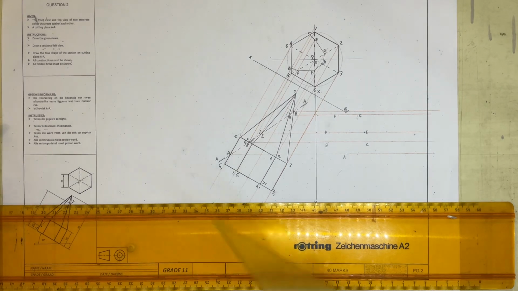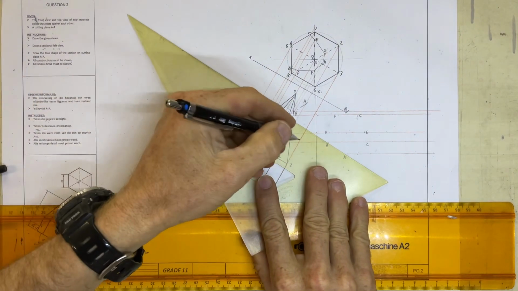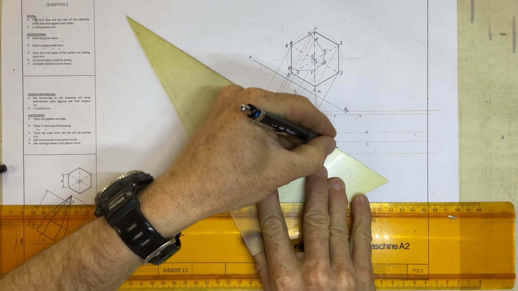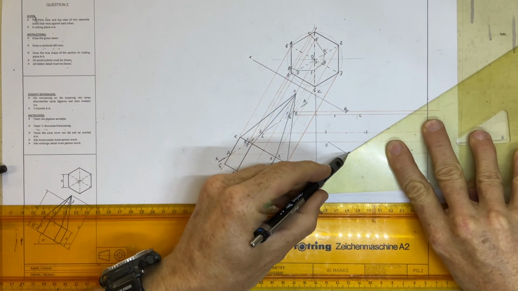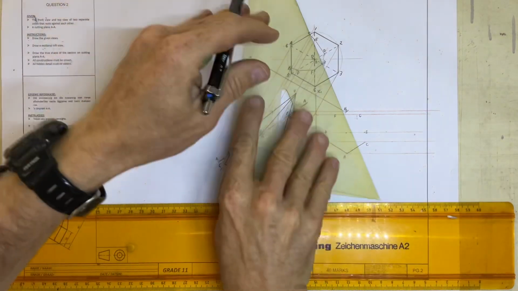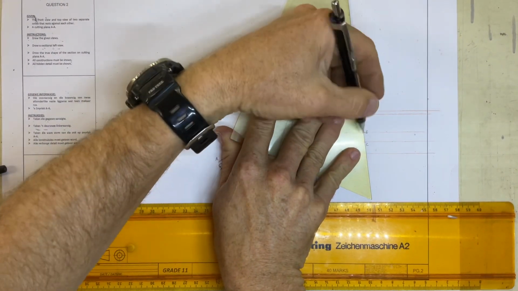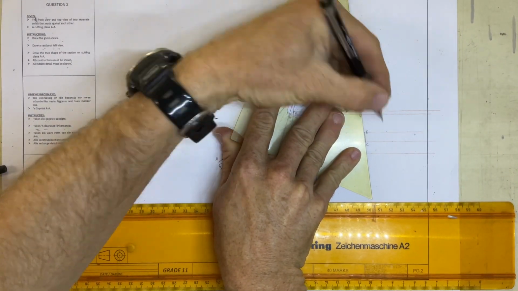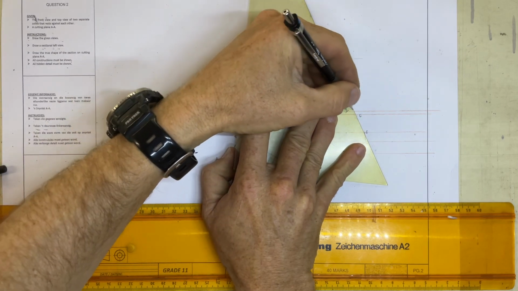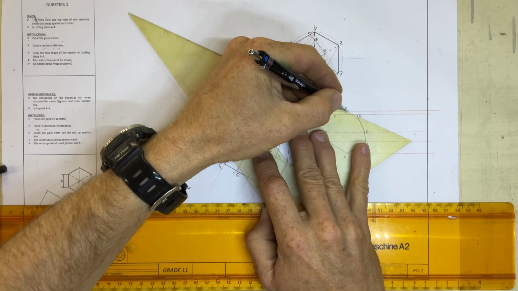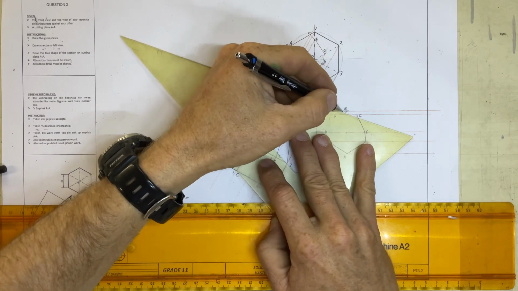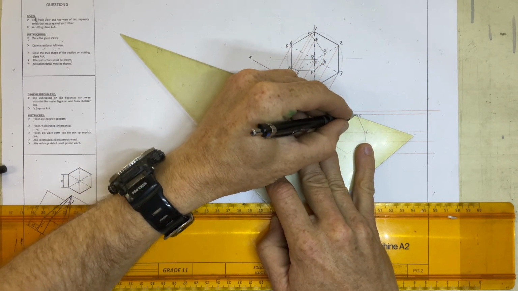I know that I can see my cutting plane, so I can draw that in immediately. Sorry, I can't see what I'm doing here.